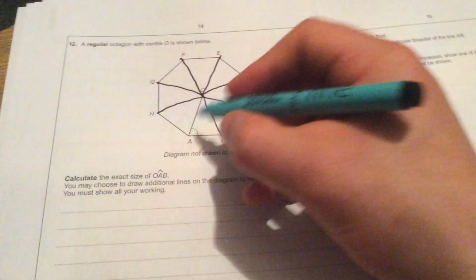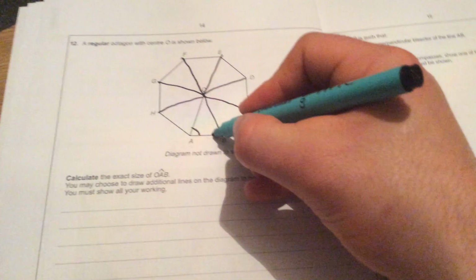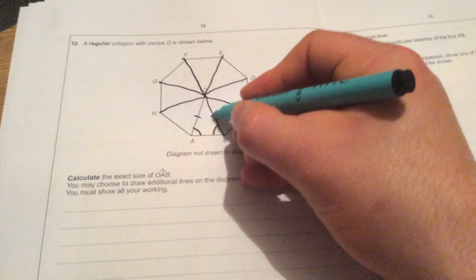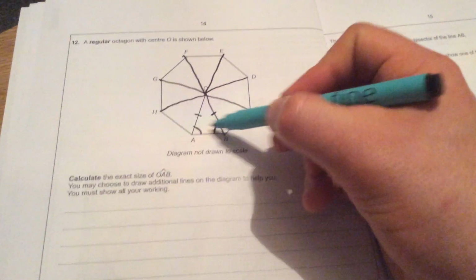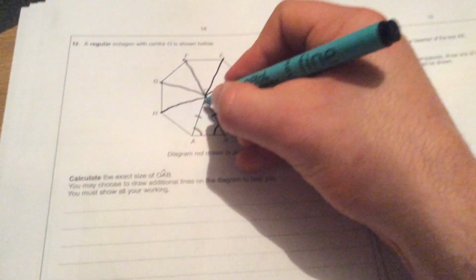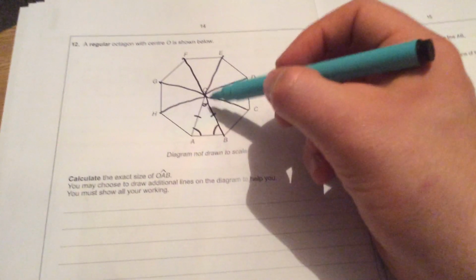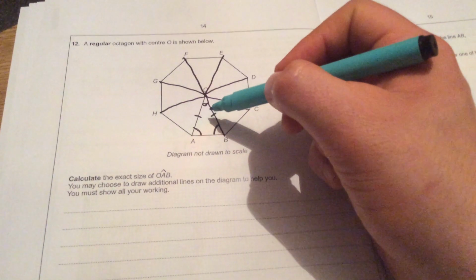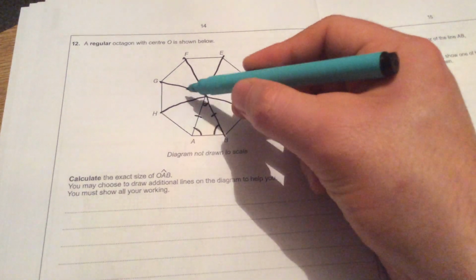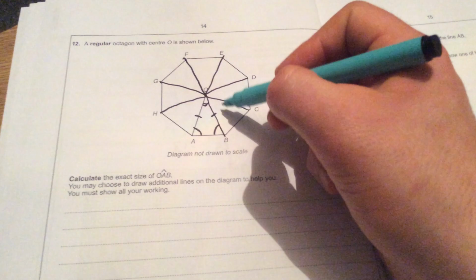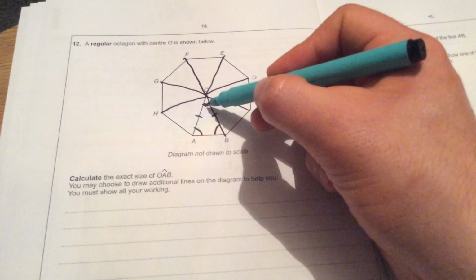Okay, now what you've got here with these two, because it's a regular octagon, is an isosceles triangle. These two angles are exactly the same. This is the one we need to work out. Now, because it's an octagon, I've made 8 isosceles triangles: 1, 2, 3, 4, 5, 6, 7, 8. Okay, so that little bit in there.